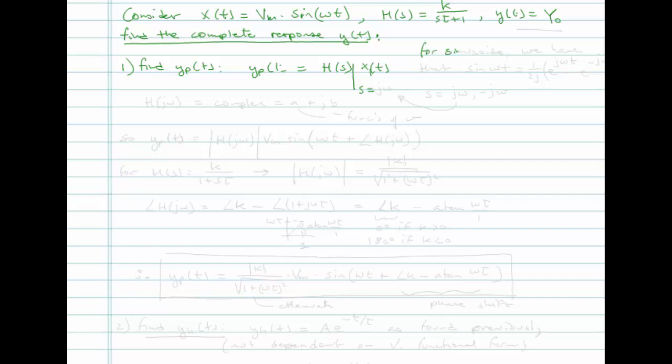For sinusoids, sine of omega t turns out by Euler's formula to be equal to 1 over 2j, or 2i, the imaginary number, times the quantity e to the j omega t minus e to the minus j omega t. And so we have s values equal to j omega and minus j omega. And we can just plug in the j omega. It turns out you don't need to consider both signs.